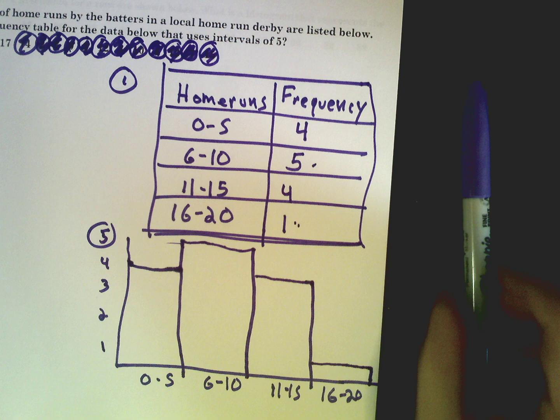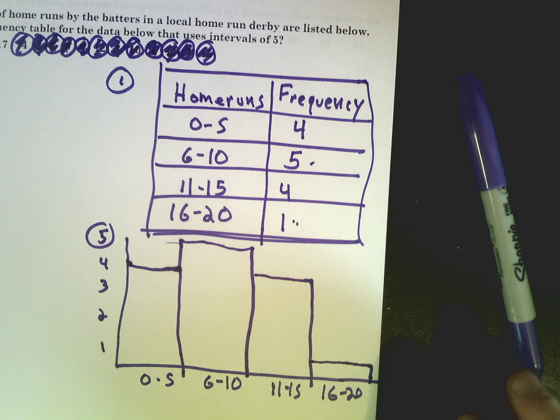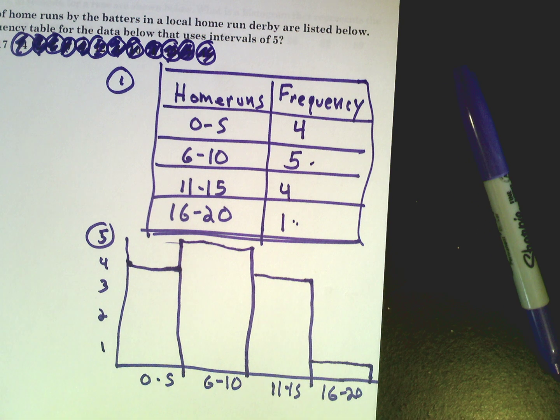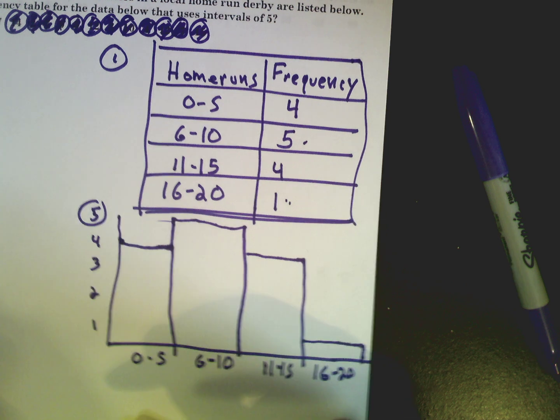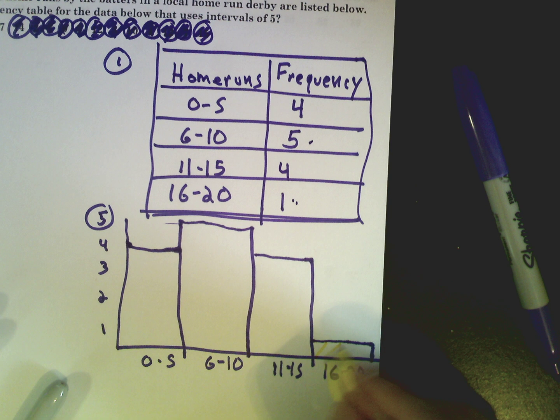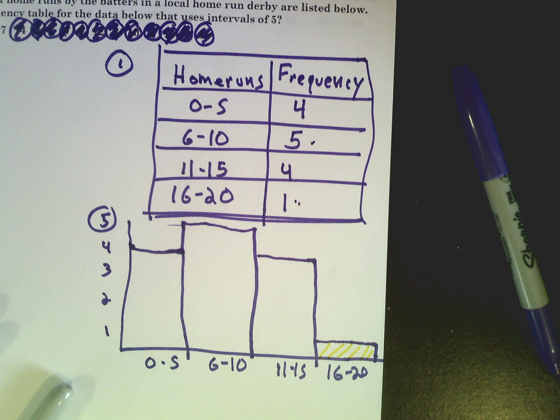Now, to make things interesting, I could color them in, which I'm going to do. Let's pick another color, like purple and green, and I'll put yellow in here. Okay, so we'll make this guy yellow here because he doesn't happen very often.